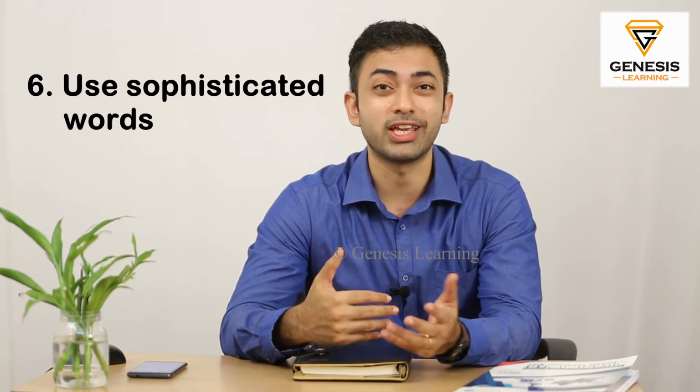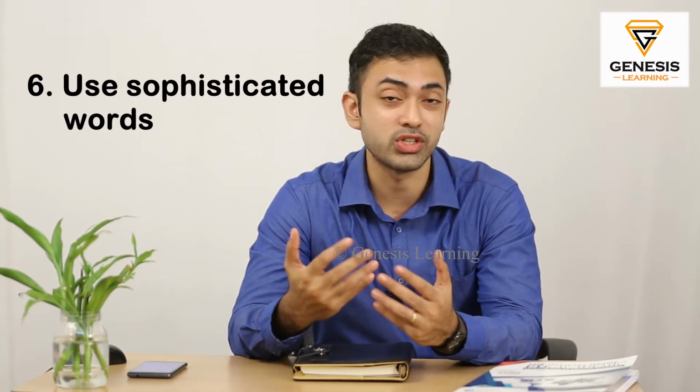The sixth strategy is use some sophisticated words. When you use sophisticated words, it shows that your vocabulary is flexible and you have a good control over your language. The computer algorithm checks for the words that you have used. It also checks if you use any uncommon words that are not used in daily conversation. So try to include some of these words for your speaking.